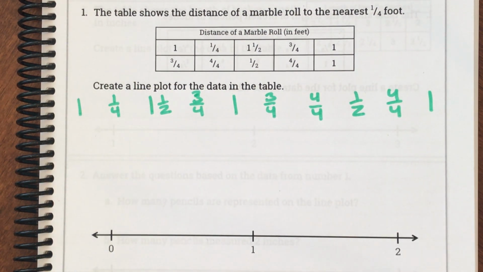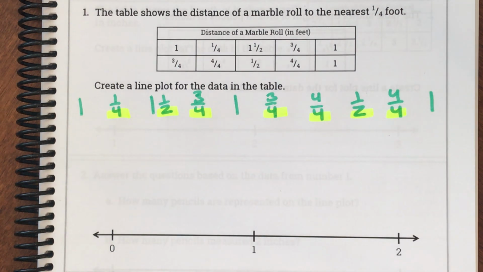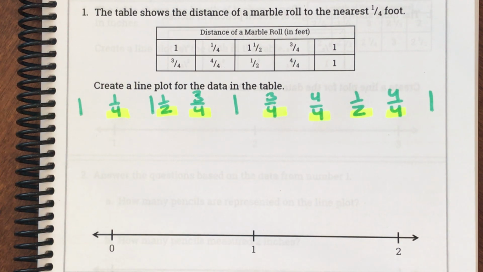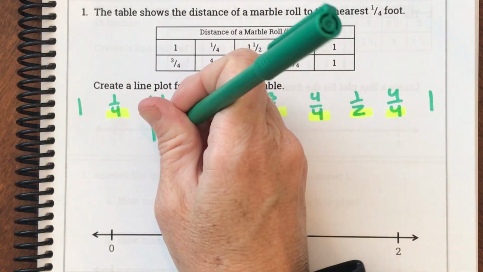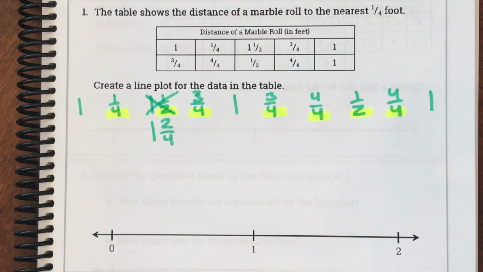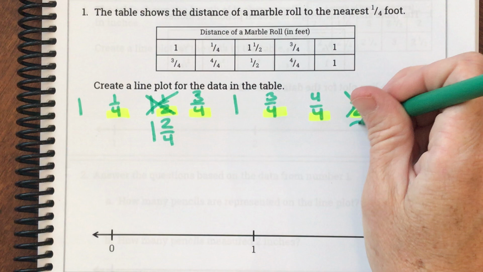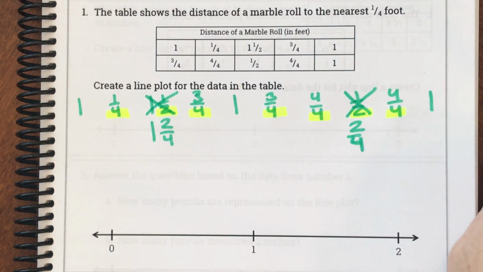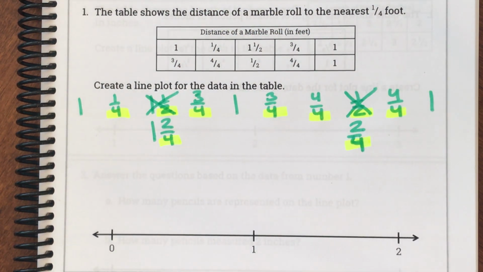Okay, step 2 says we need to have common denominators. So let's look at our denominators. Okay, we again have denominators of fourths and halves. So we're going to convert our halves to fourths. So 1 1/2 is the same as 1 2/4. So we can change that one. That's already a fourth, fourth, fourth. 1/2 is the same as 2/4. And those are pretty basic ones that I already know, and if you don't know, you could have used your notes to help you. Okay, so now all of our denominators are common.